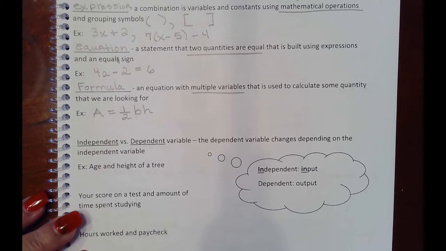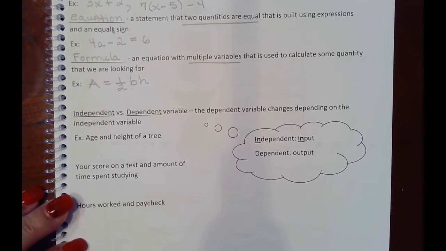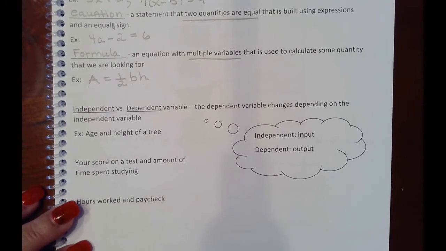Okay, so that's the various terminology I'm going to be using as I discuss the rest of this section. Okay, one of the things that I want to be able to help you distinguish between is the independent and the dependent variable.